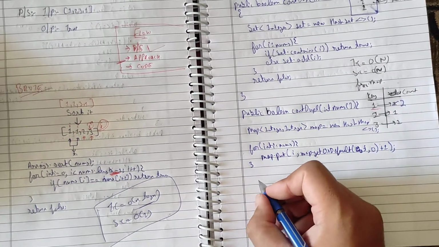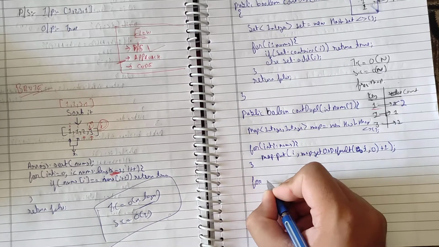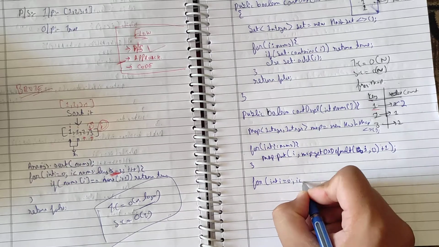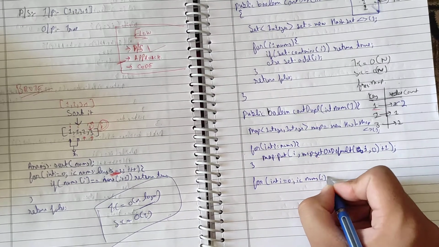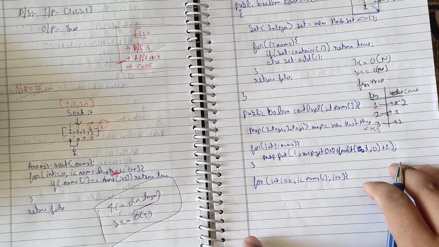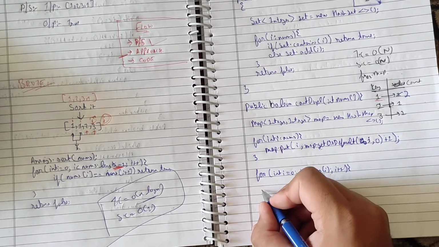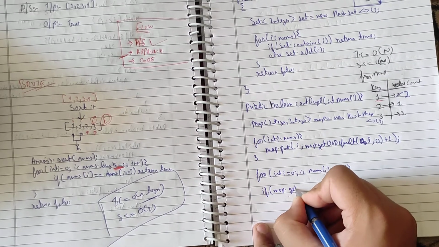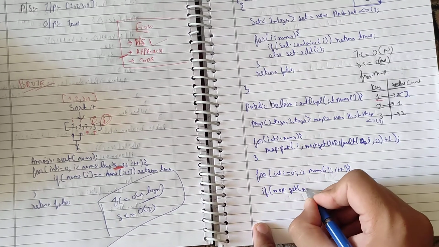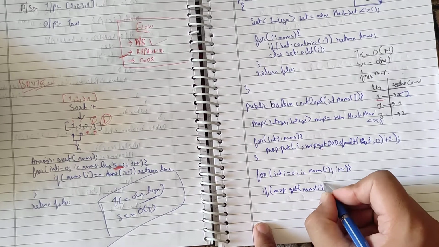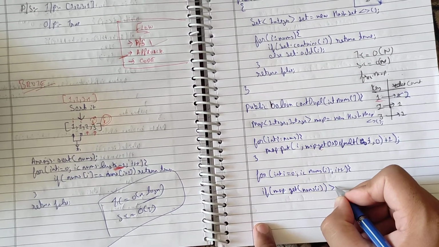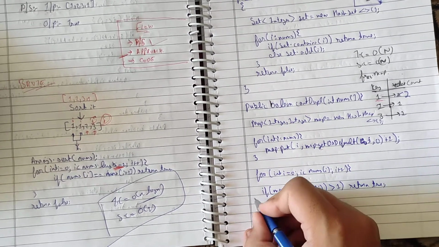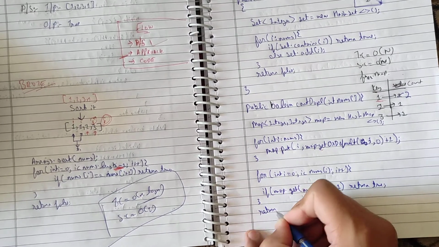What our next job is? My next job is to check. Just simply run a simple for loop, for i equals 0, i less than nums.length, i plus plus. Now in this one, what you have to check is, simply write map.get(nums[i]), if its frequency is greater than 1. If it is greater than 1, then you have to return true. Otherwise, end the loop and return false.